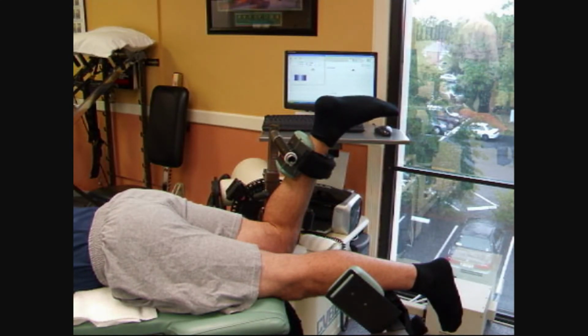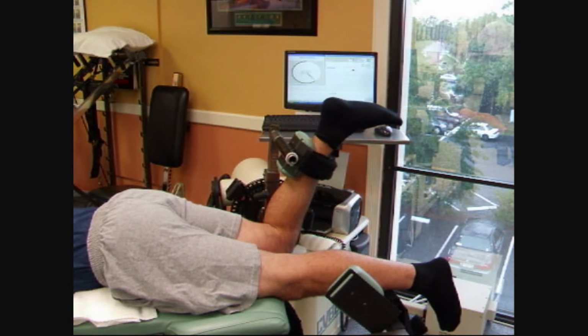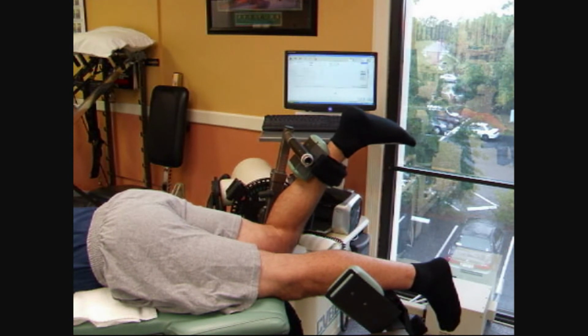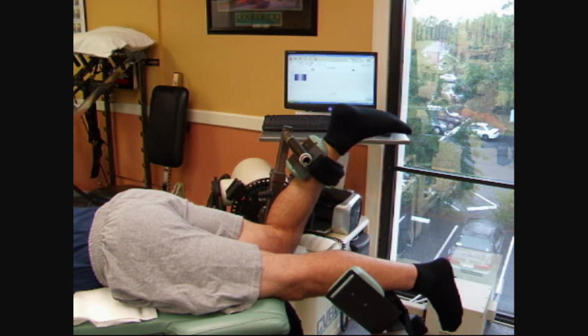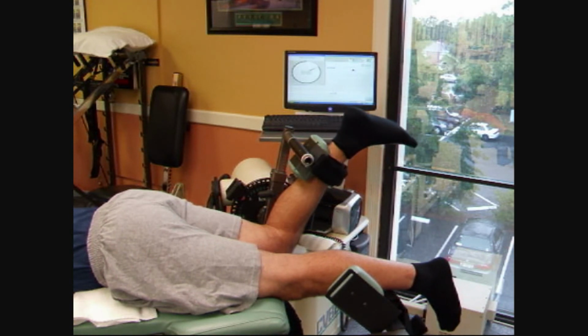Now I'm only going to show you a few positions in this video, but any position that you saw in the range of motion, you can do as well. Right now I'm doing an isometric hamstring contraction. I'm holding for 5 seconds, then I get a 10-second rest, and then it changes position.